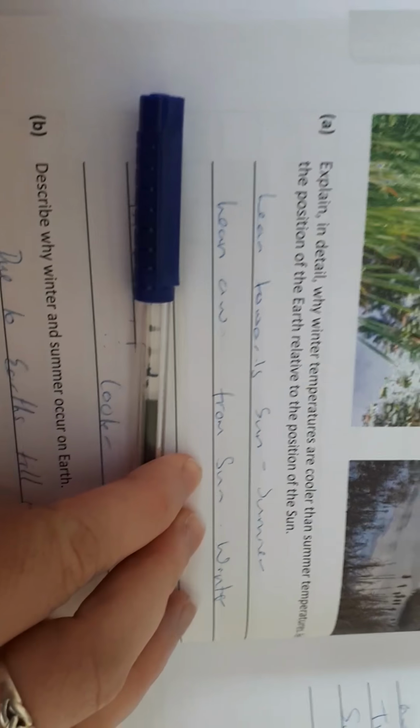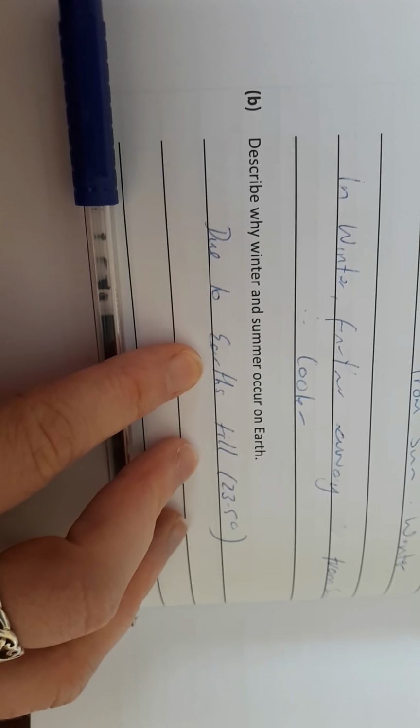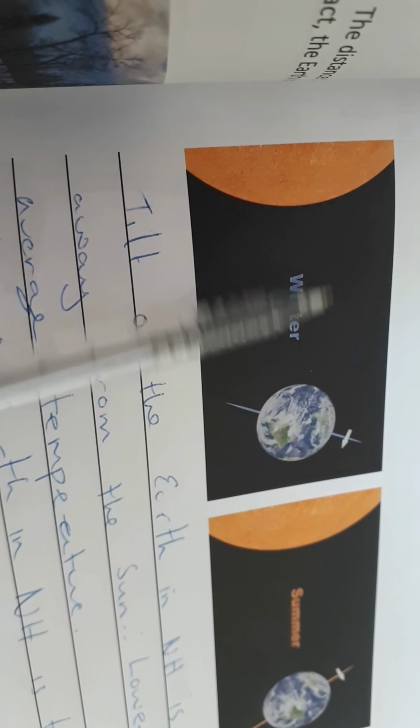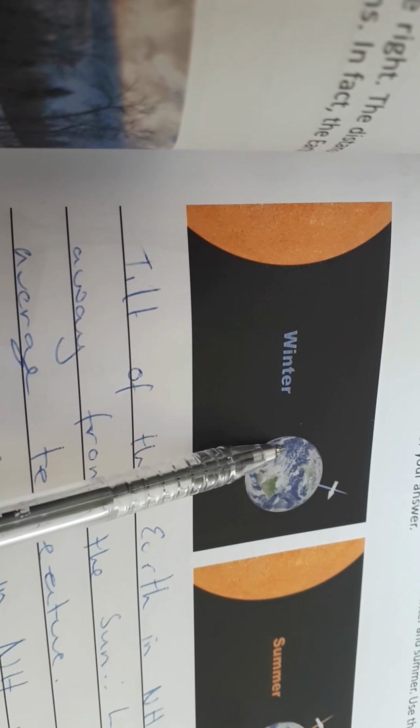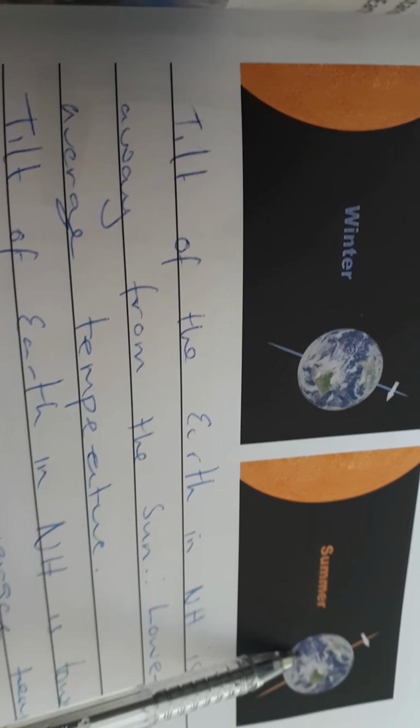So in A, your winter temperatures are cooler because the Earth leans away from the Sun, whereas in the summer it leans towards. Why do winter and summer occur on Earth? Due to the Earth's tilt. When the Earth is tilted towards the Sun, as it is here, you have summer. And when it is tilted away from the Sun, it is here. And remember, when we have winter in the northern hemisphere, they have summer. And when we have summer here, the southern hemisphere will have winter. So they work opposite.